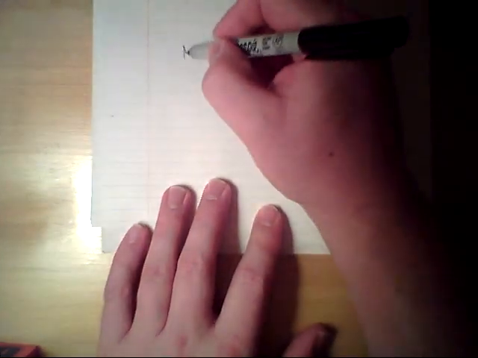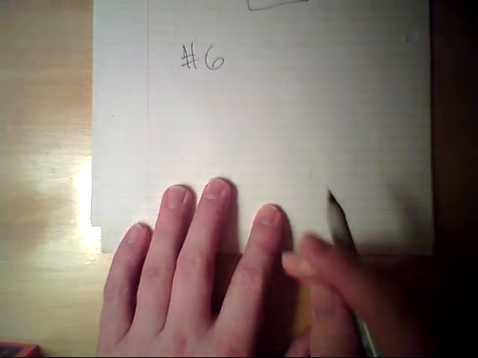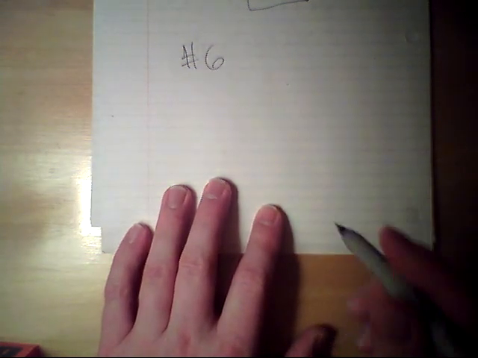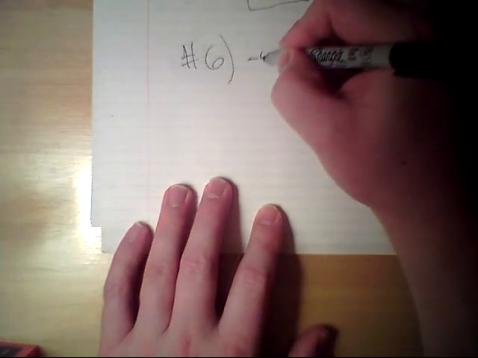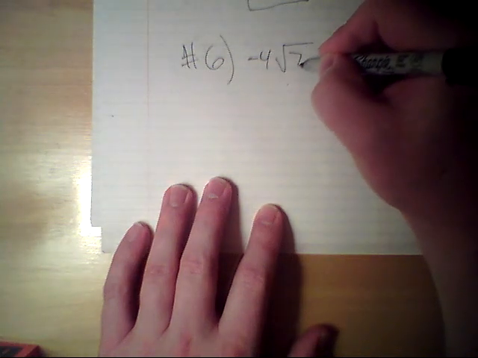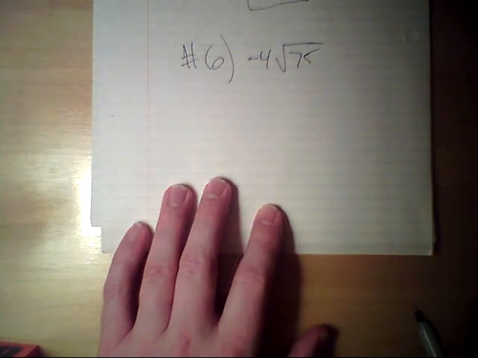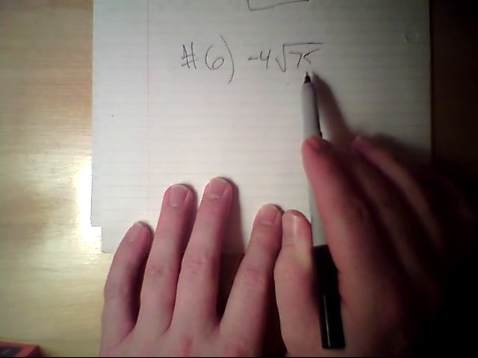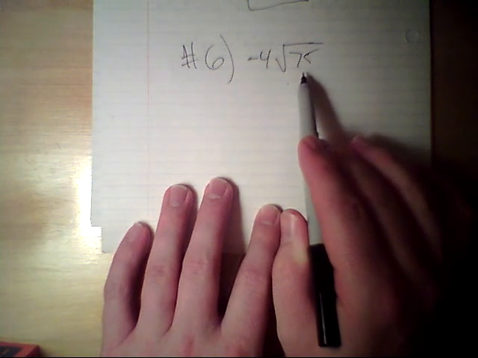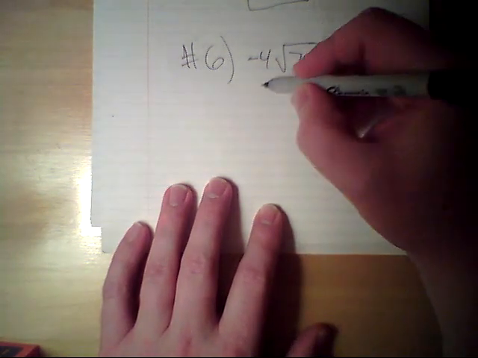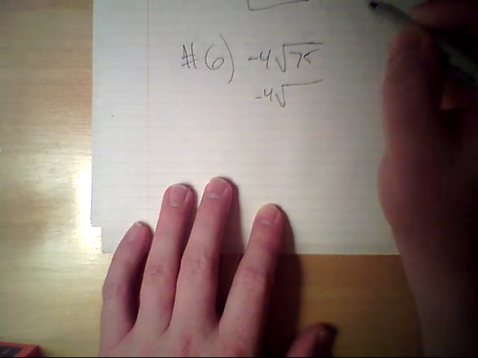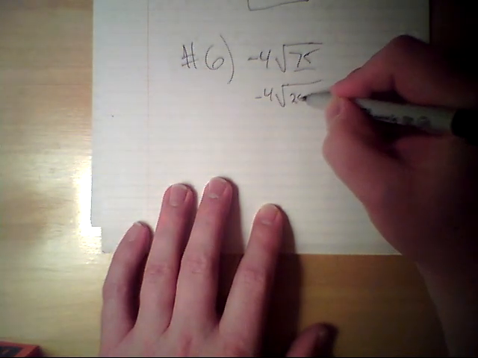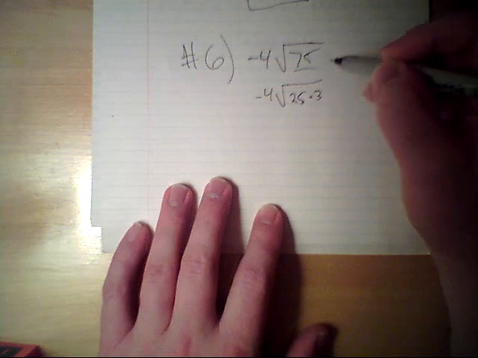Number 6. We have negative 4 times the square root of 75. Now think of what number could divide into this that's a perfect square. 25 is probably a good candidate, right? So we still have that negative 4 times the square root of, let's change this into 25 times 3.